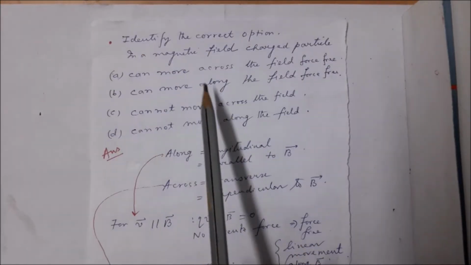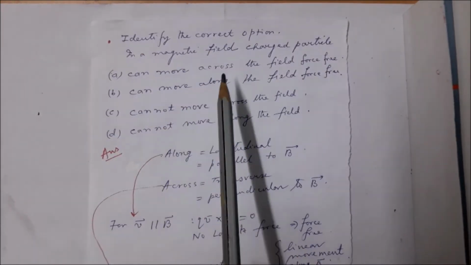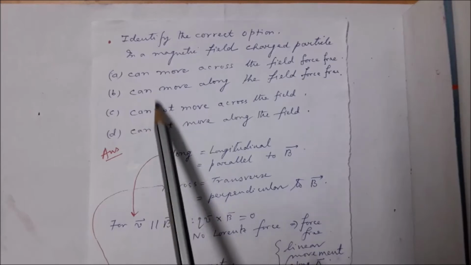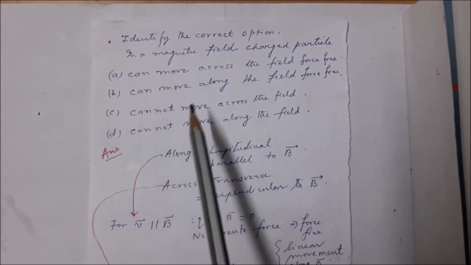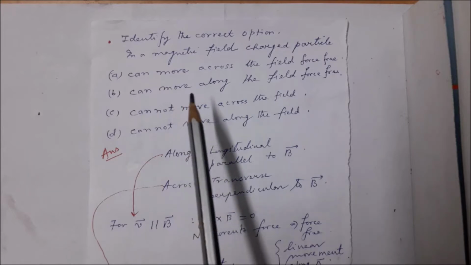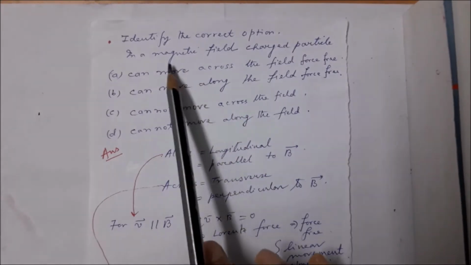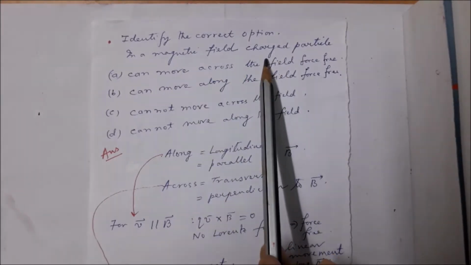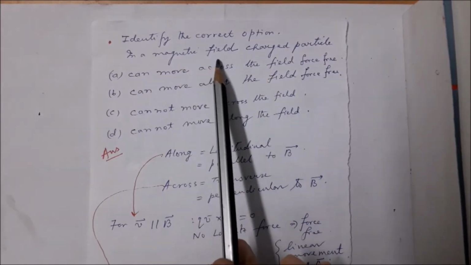Let us do another problem. We have to identify the correct option from the following choices, and the choices are to be read and understood carefully. It says that a charged particle moves into a magnetic field.